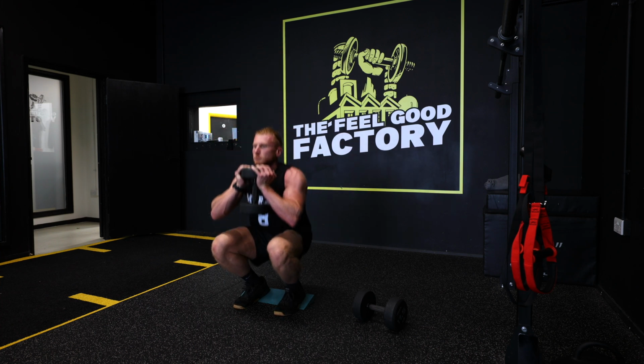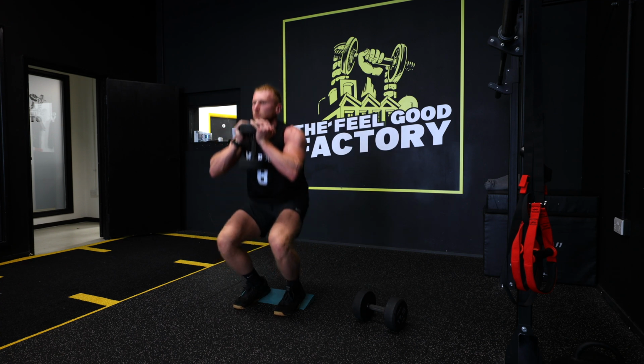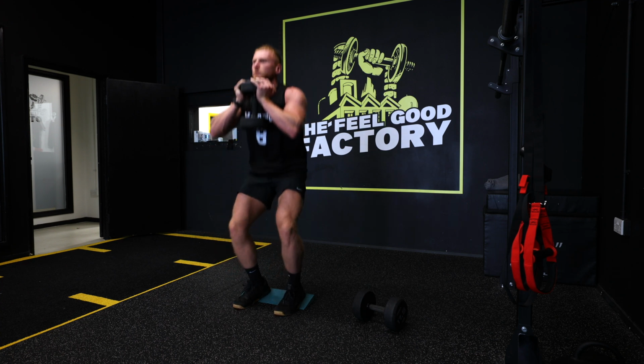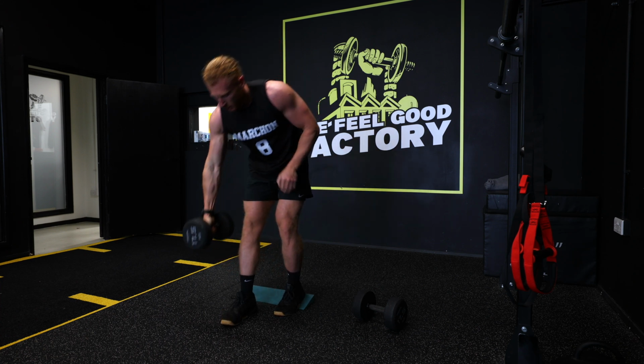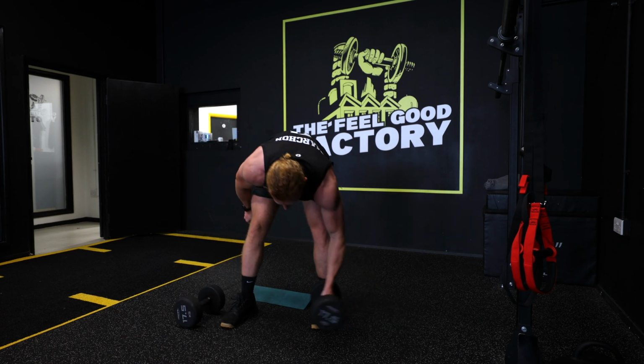And equally, if you don't have this, you can use some plates. But what I'd recommend is using 2.5s, so 2 smaller plates to be placed under each heel as opposed to one large one. The spherical nature of a larger plate can cause some instability with the heels.